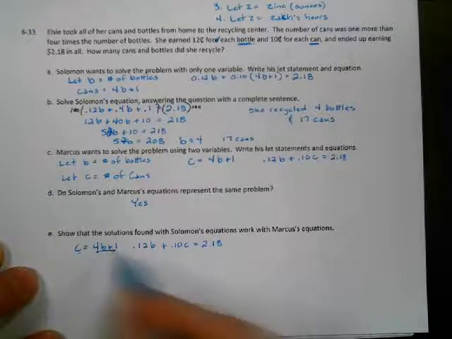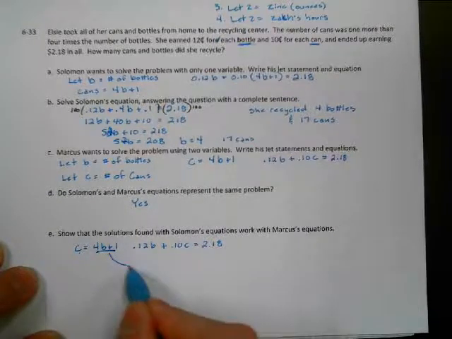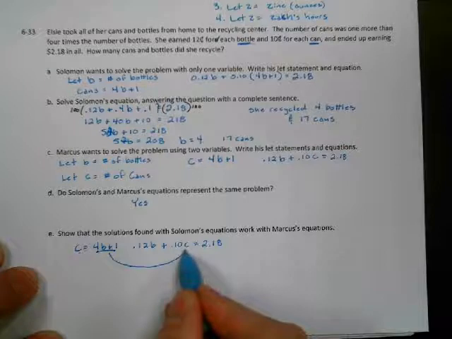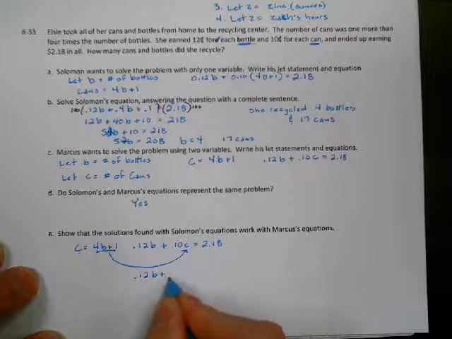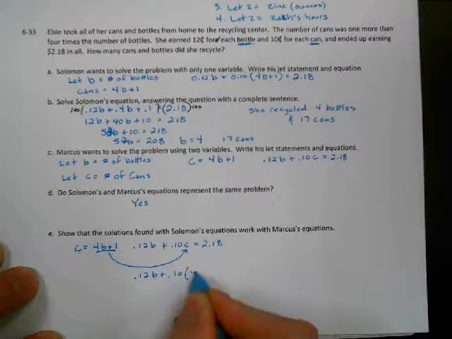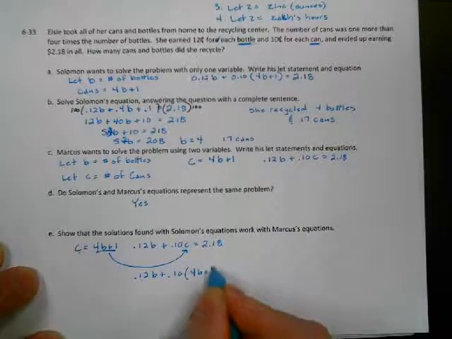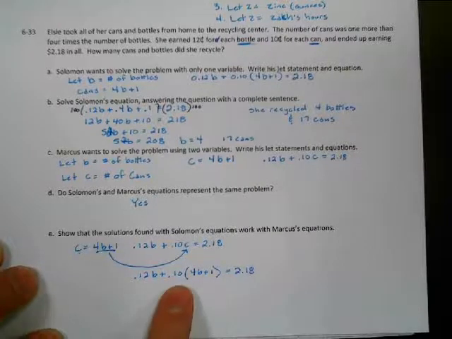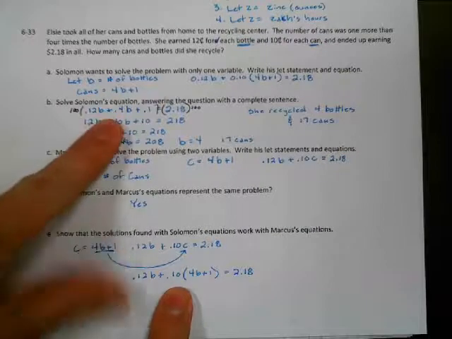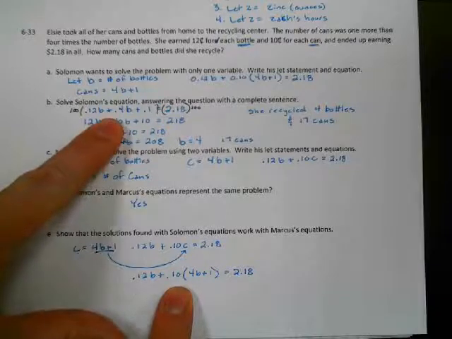Instead of C, I can just say 0.10 times (4B plus 1) equals 2.18. And what do you know? We're back to the same exact equation that we had when we did it with one variable. And so we know we're going to get the same answer of 4 bottles and 17 cans.